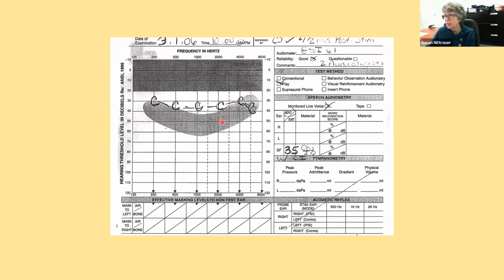This child can hear speech at 35 dB hearing level. That does not mean the child can understand that speech.